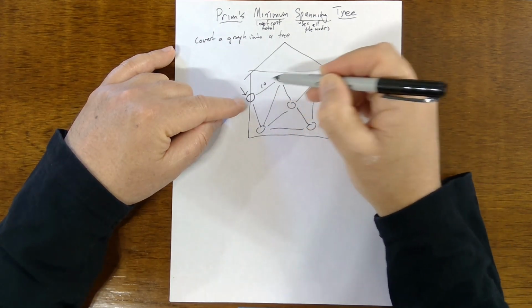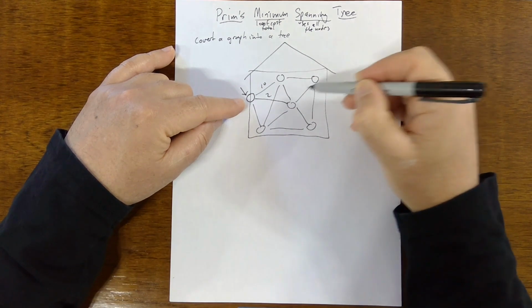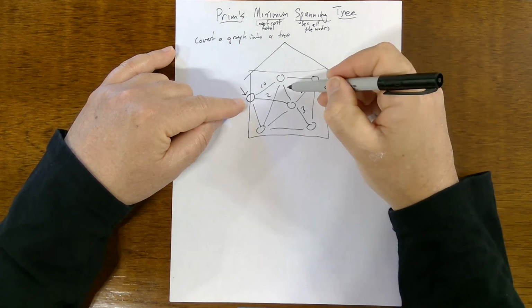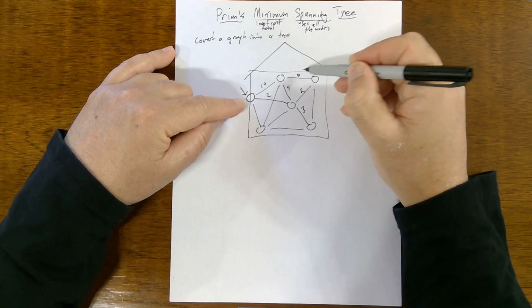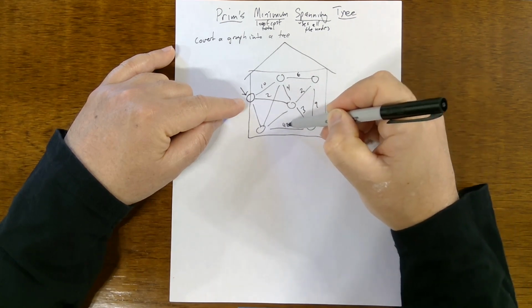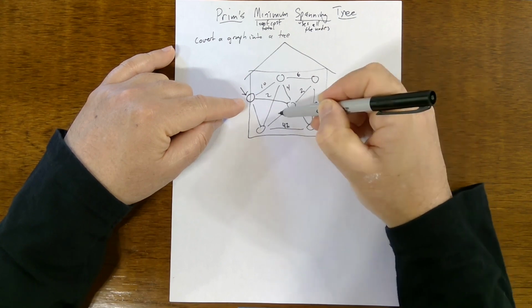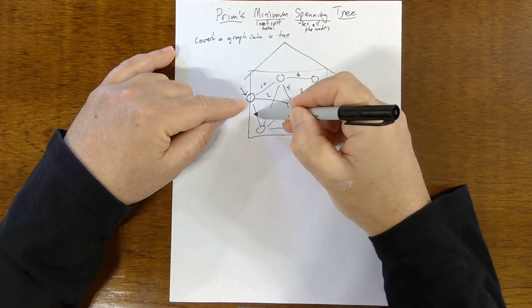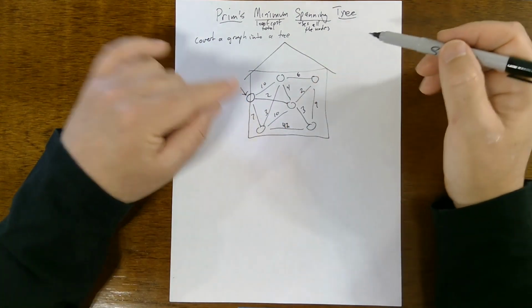Like maybe it costs you $10 to go this way, maybe it costs you $2 to go this way, and $2 a wire to go this way, and $3 a wire to go that way, and $4 and $6 and $9 and $42 because you got to go down in the basement or something, and $10 and $3 and $7.